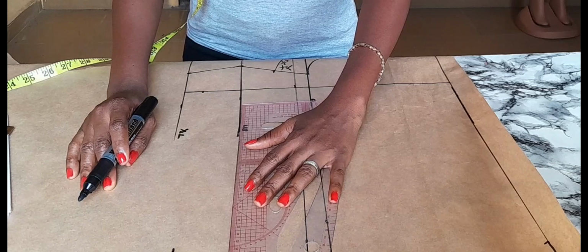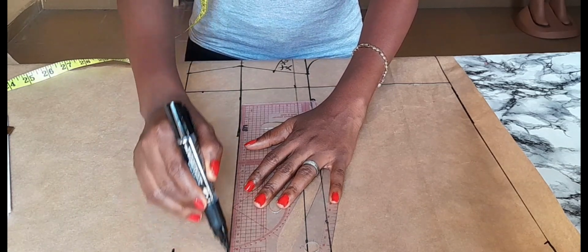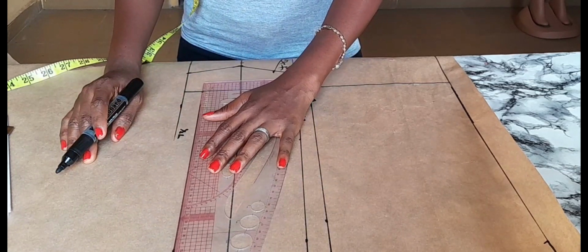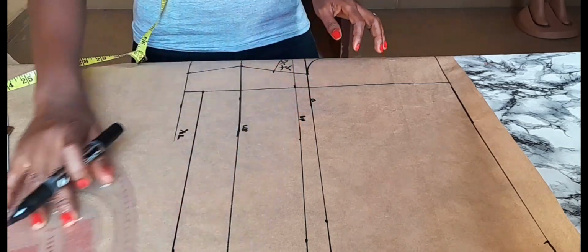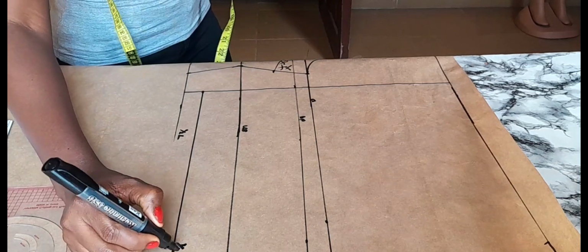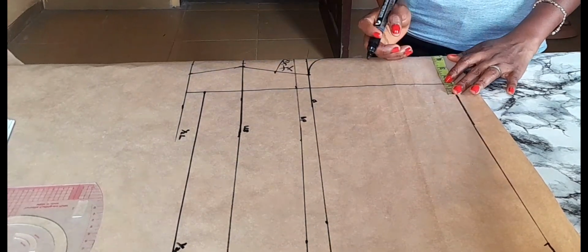And this is the under bust line. And I'll be marking the waistline from that point, the 14 inches point. So you can see that it's not the same as the 15 inches at the front.